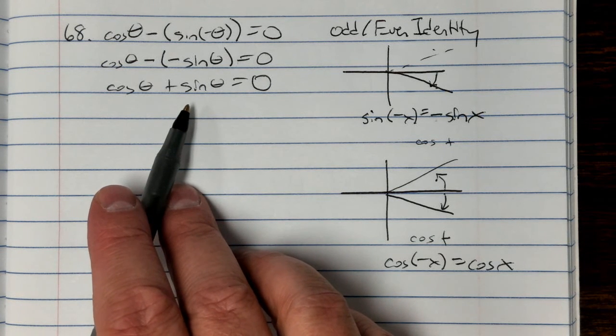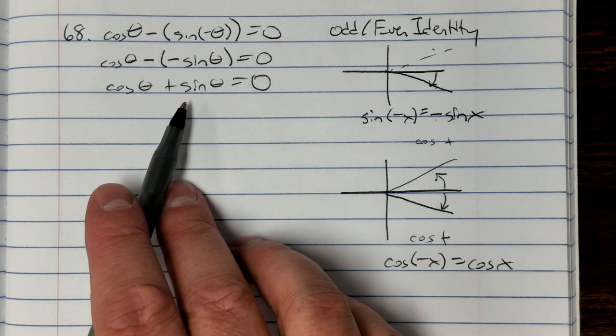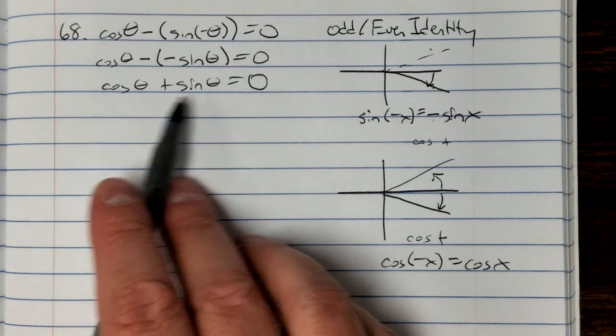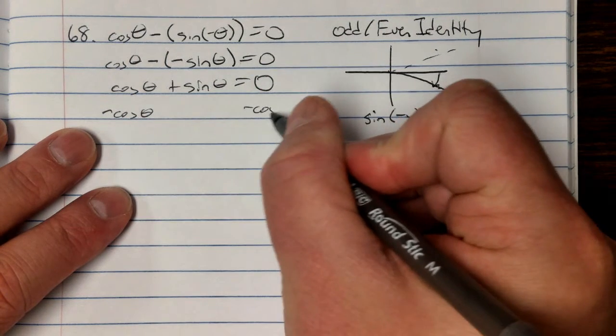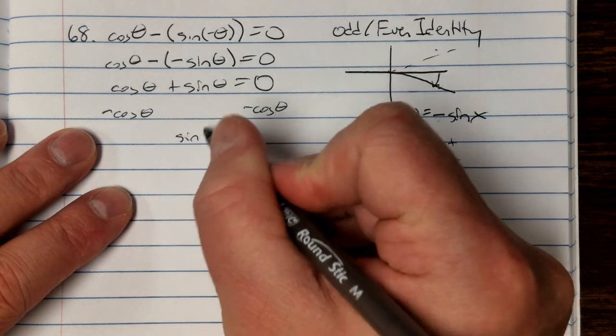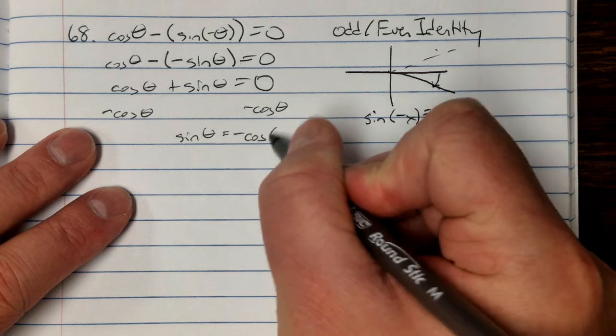Now, what you're going to want to do on this one is subtract cosine to both sides. So you have sine theta equal negative cosine theta.